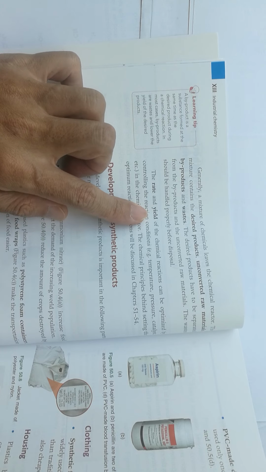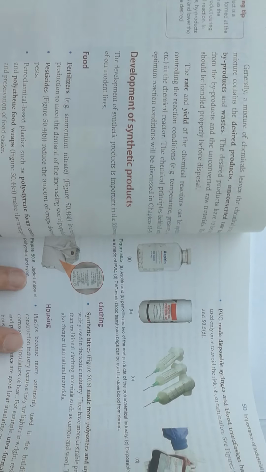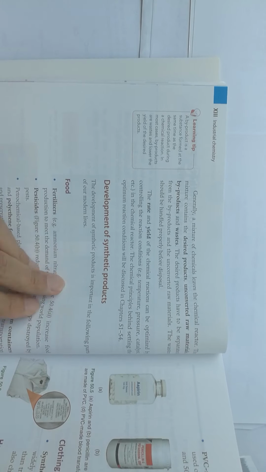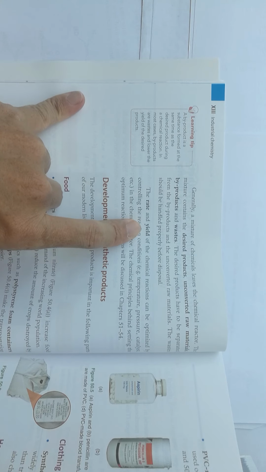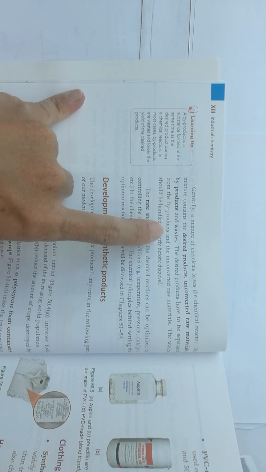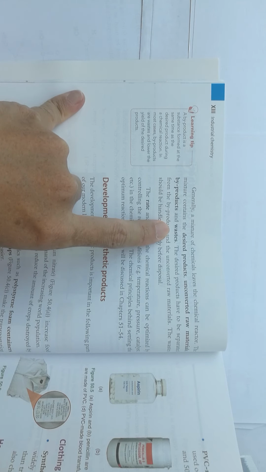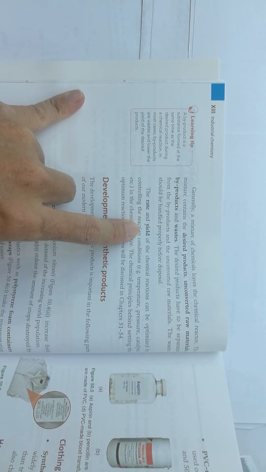When you look at the yield of the reaction, we need to consider whether it is a reversible reaction, equilibrium, and also consider the loss during the process. Loss, for example, in collection of the products, you cannot collect 100% of the products.